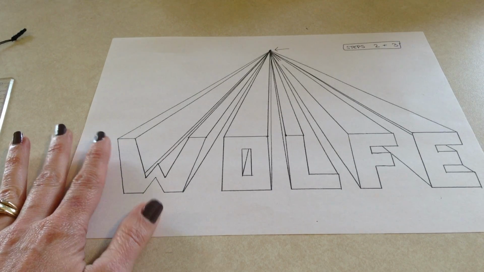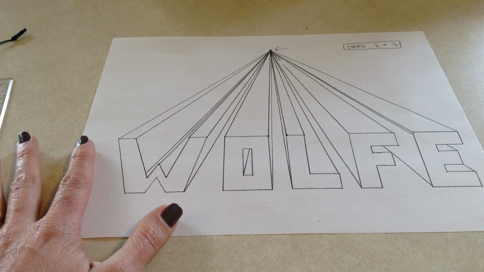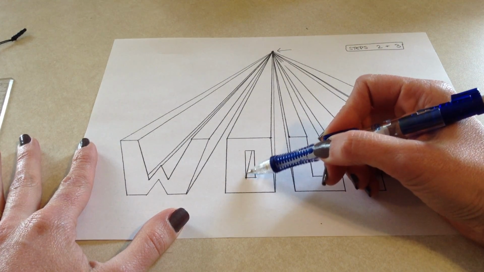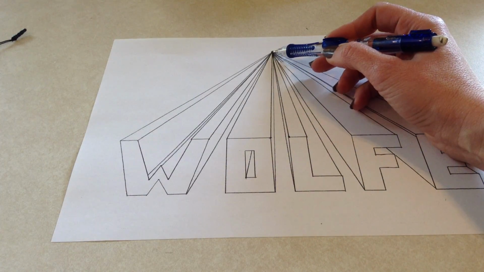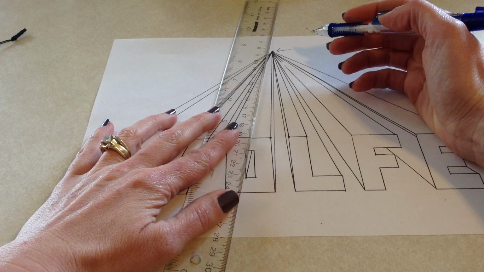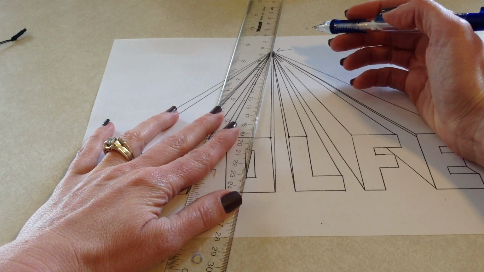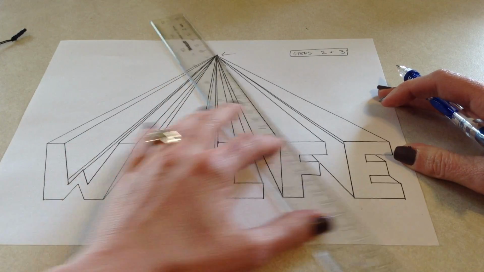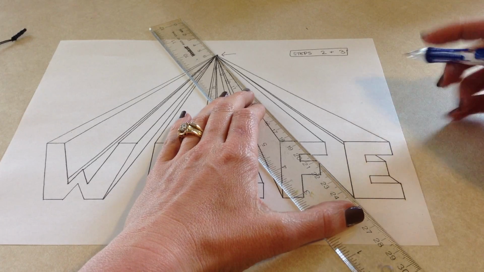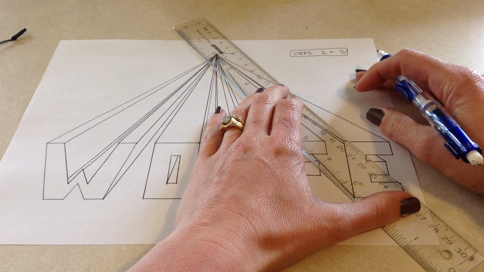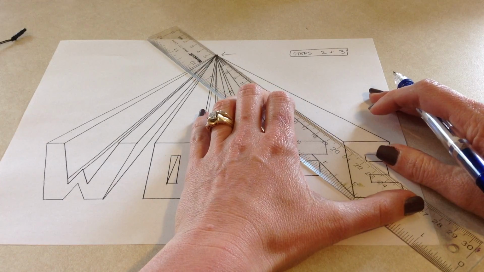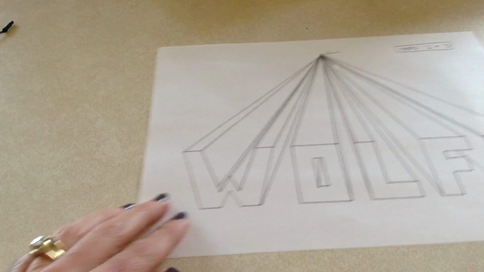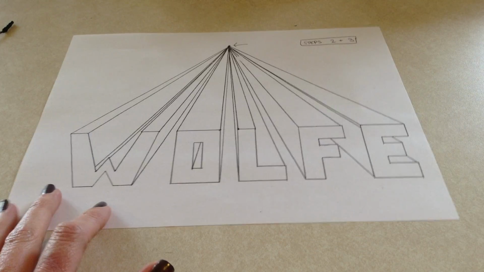Now you have to be careful. You don't want your lines to go through the letters. So for example, if you look right here, this vertex, this line goes all the way to this vanishing point, but I didn't draw it through the letter. So I just drew it right here. Same thing over here with the E and the F. I did not draw it through the letter F, or over here, these points over here, I did not draw through the letter E. So this is what your step 2 and 3 will look like.